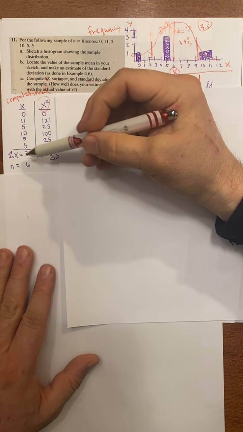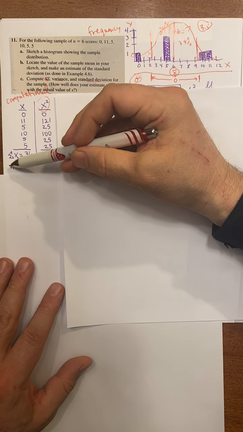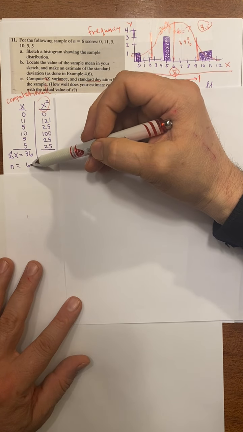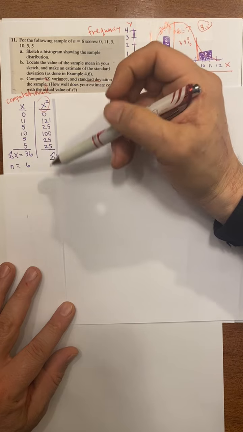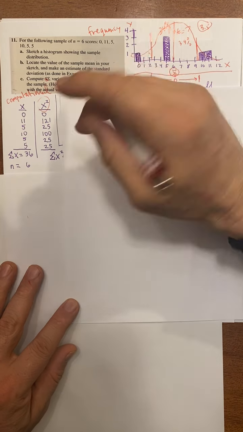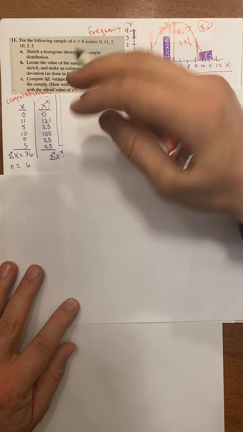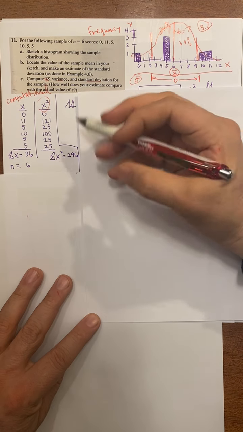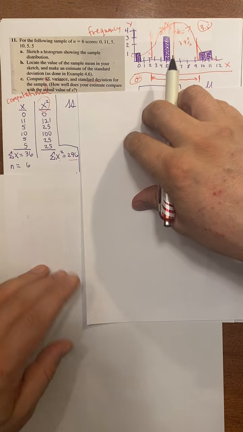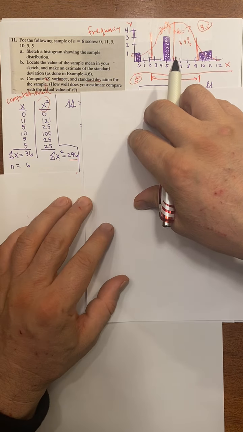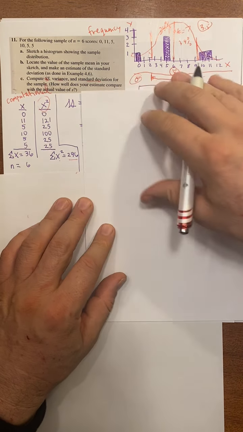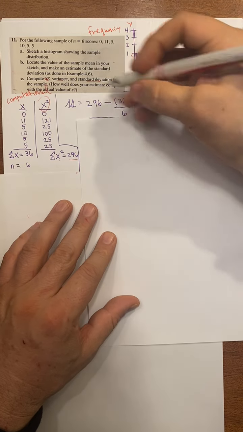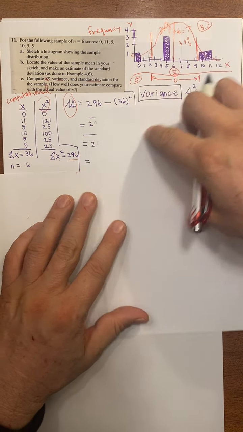We calculated the sum of x, and we also figured out how many people were in the study. From there, we squared all of our individual x values so that we could get a sum of those squared x values. We found that it was 296. And we're going to use that 296 to calculate now our sum of squares.